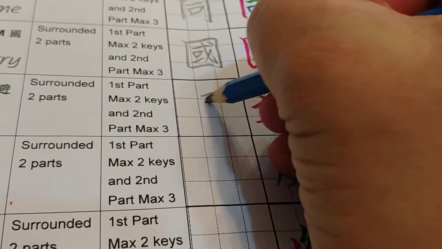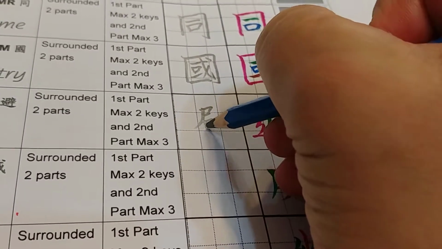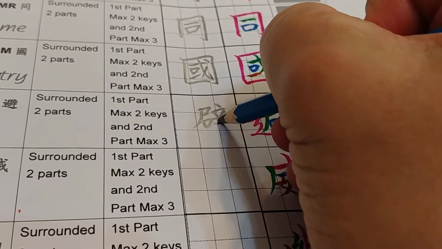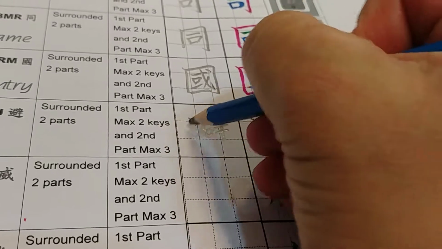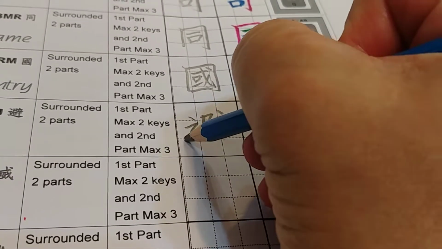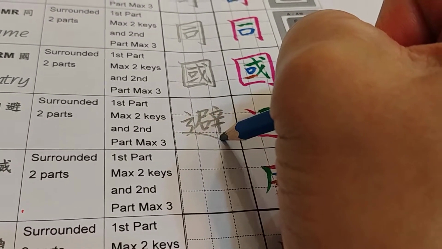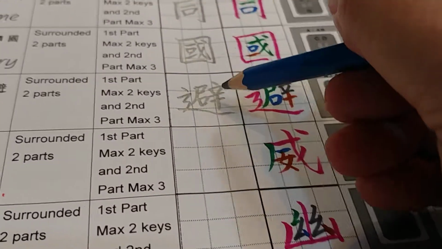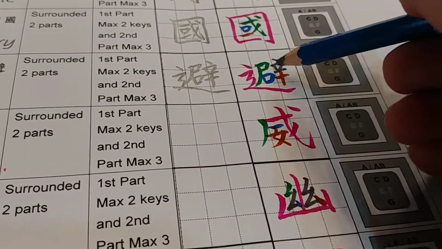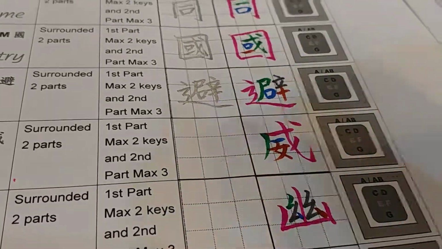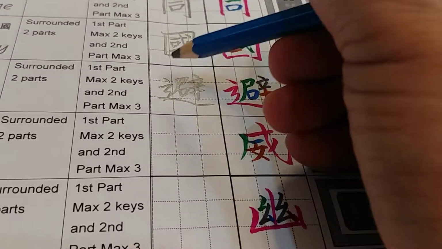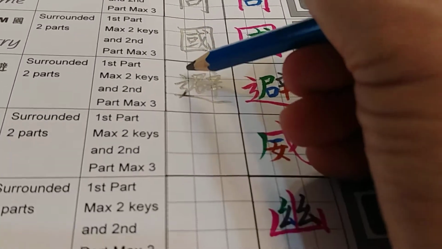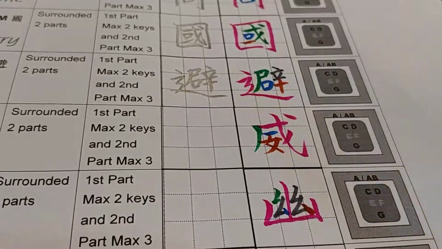The fourth word here, we write the stuff inside first, and then this strange, like a snake, outside structure. Okay, for this word, the writing order and the key picking order is not the same. For key picking, we take the Y first, but when we write, this is at last.